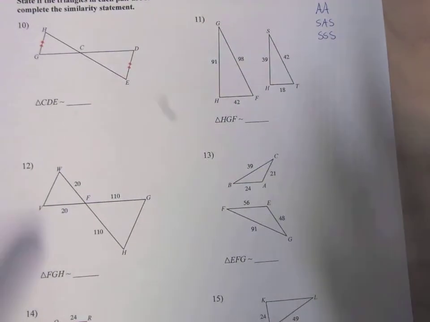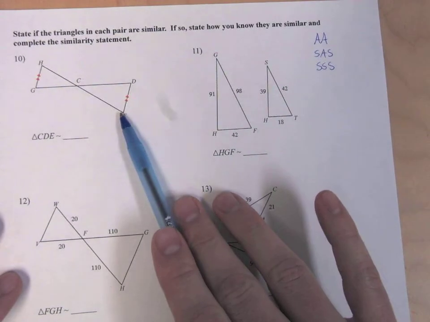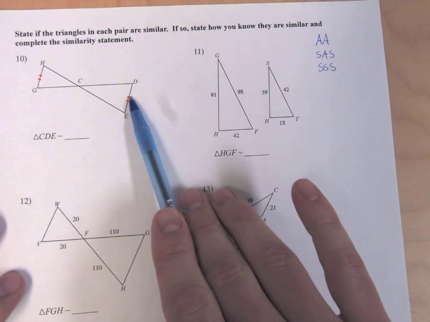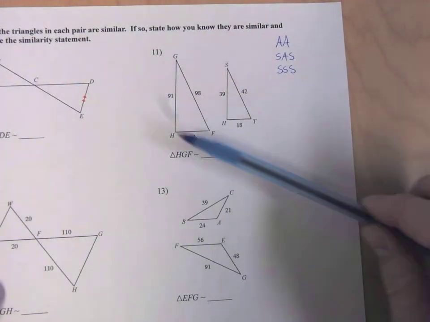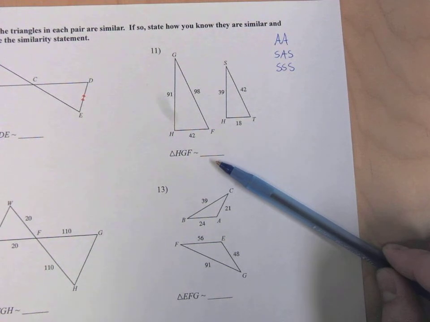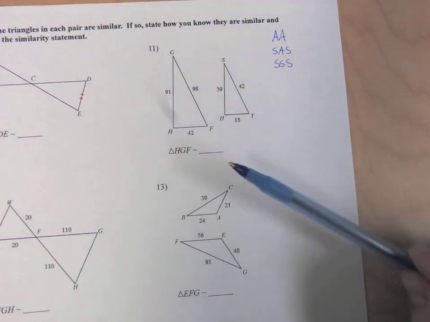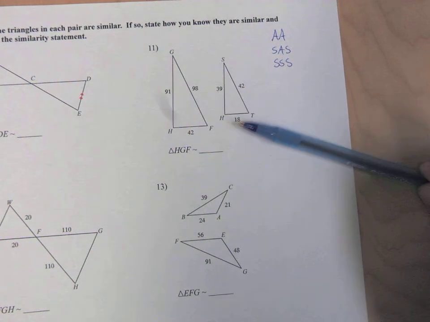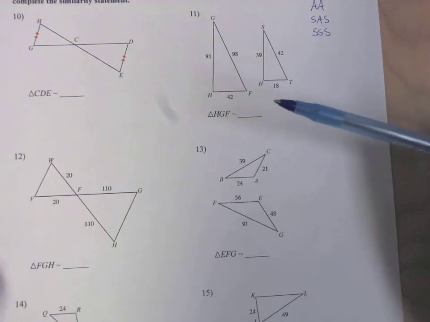This is your actual worksheet, but you're going to do the same kind of things, right? So notice you got parallel sides, so you're going to have some angles that you can grab out of there. On this one here, you have 3 sides and 3 sides. So you can't just say side, side, side right now. Yeah, you have 3 measurements and 3 measurements, but the key is you have to see if they're proportional. You have to see if the ratios are actually equal to each other. You have to test it.